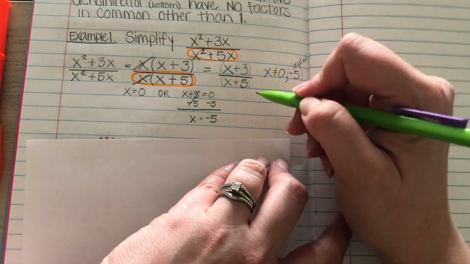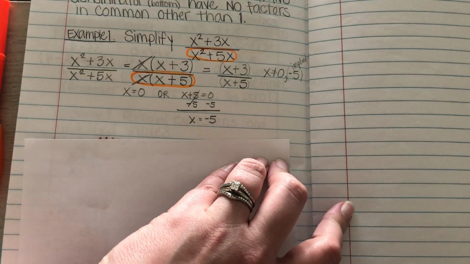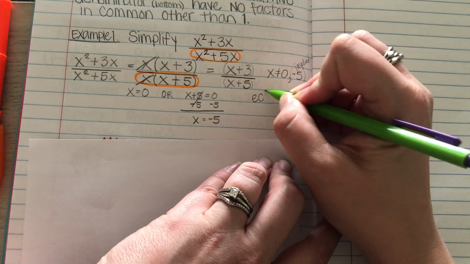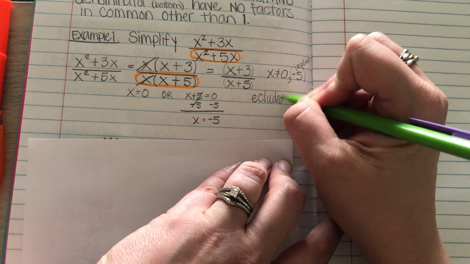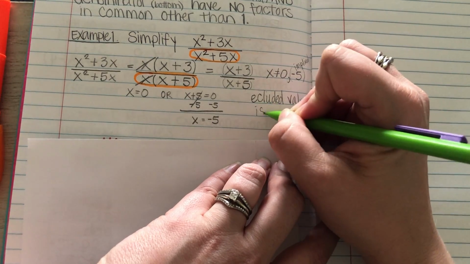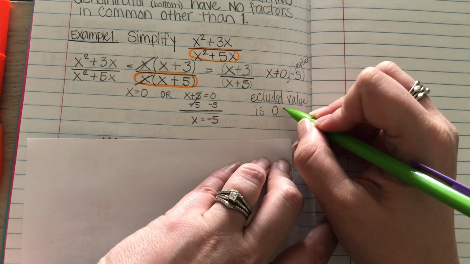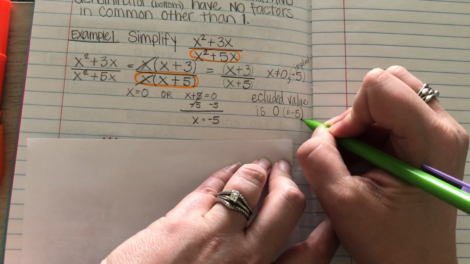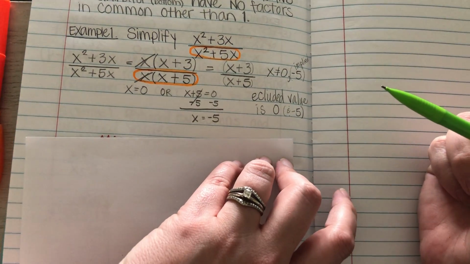an excluded value. So what you're going to put for Khan Academy is that your excluded value is 0, but it's really also negative 5. It's just Khan Academy's not going to ask for that implied one.